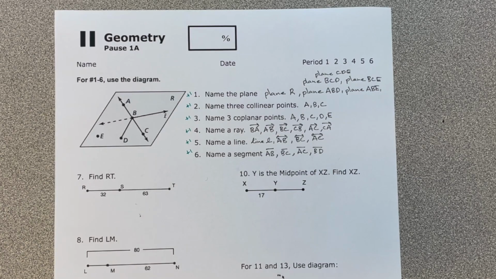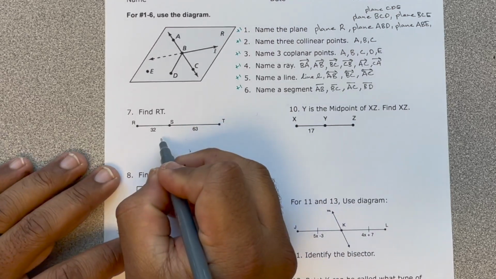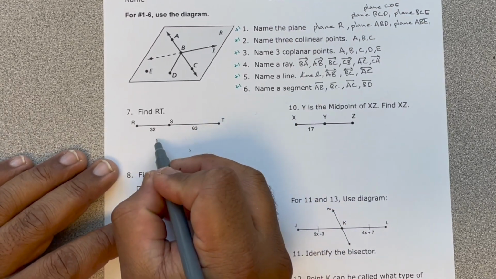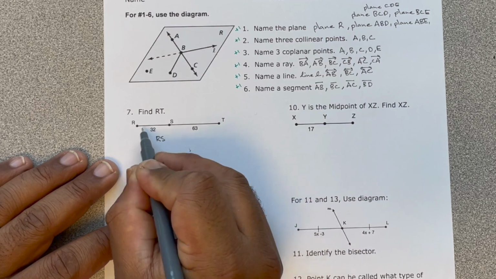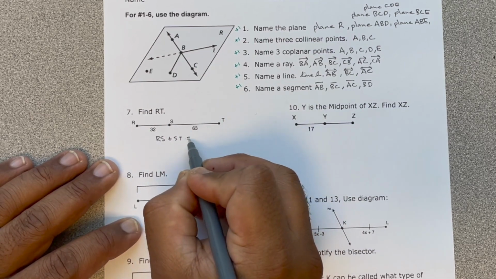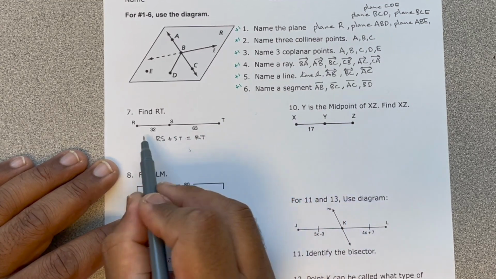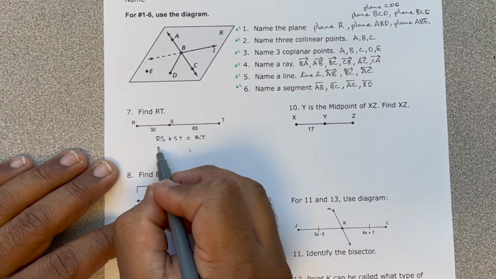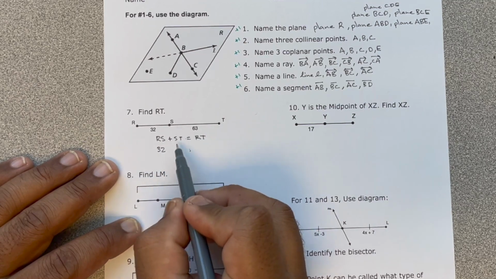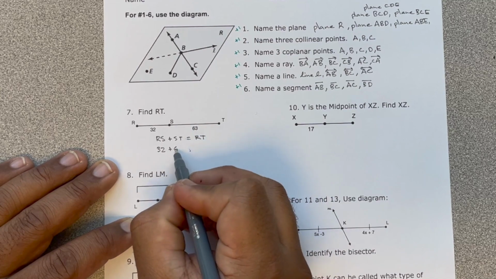Alright, next, number 7, I'm going to find RT. I know that using the segment addition postulate, RS, this segment, plus ST, that segment, equals the entire segment, RT. I know that RS is 32, plus ST equals 63.